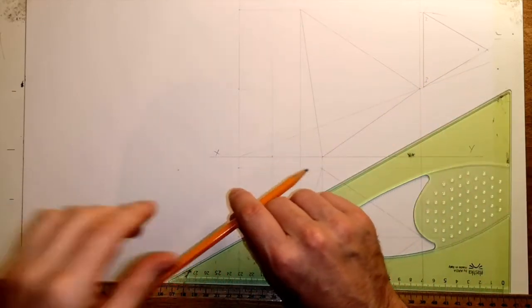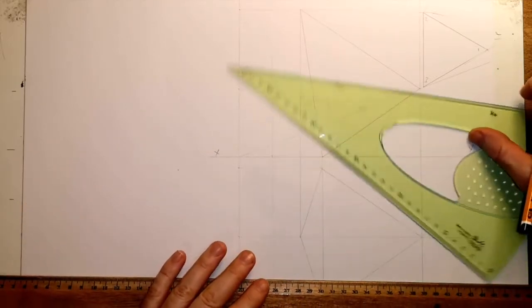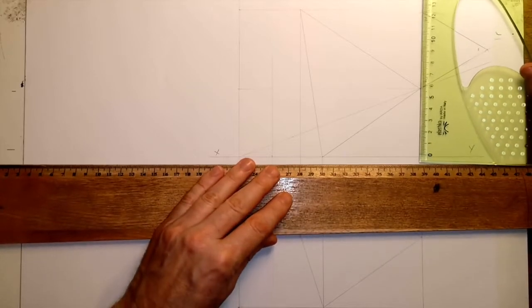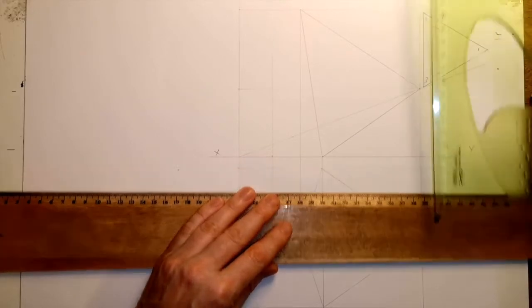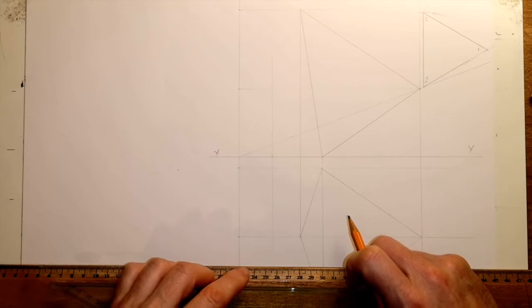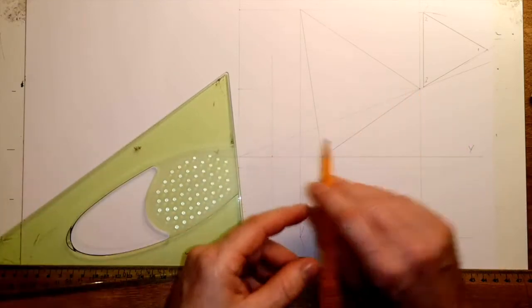Now we do have a small little mistake in this. Let's see how we are. Yeah, this point is just ever so slightly out.